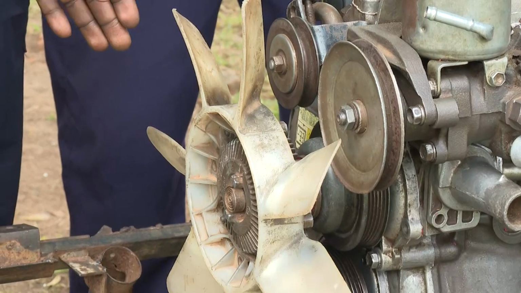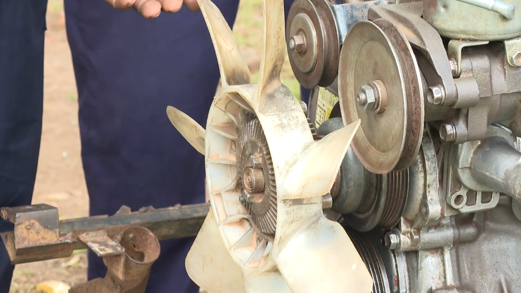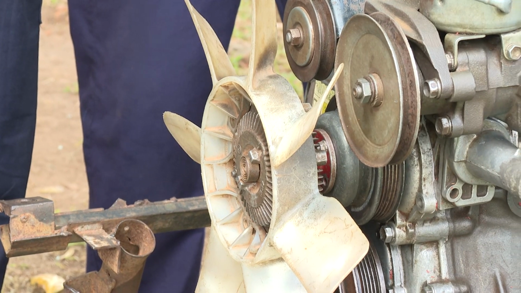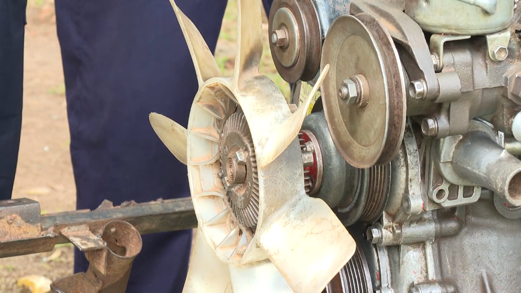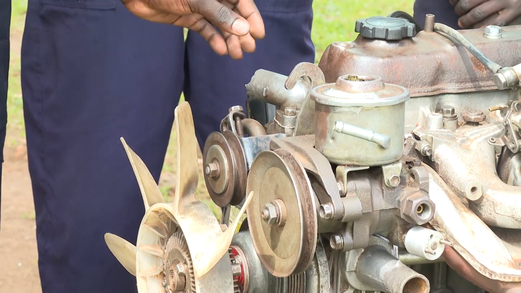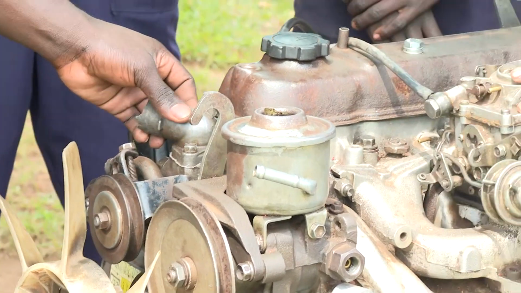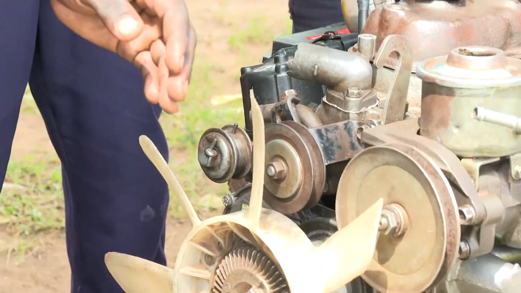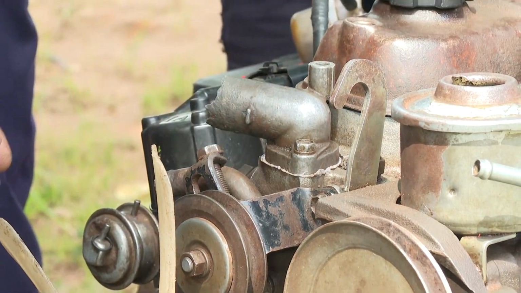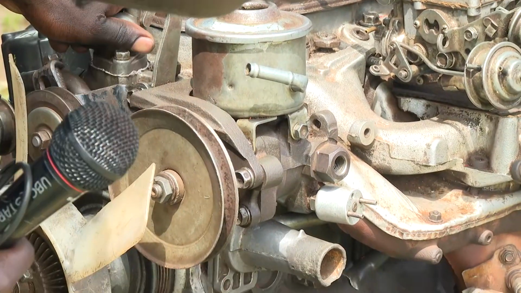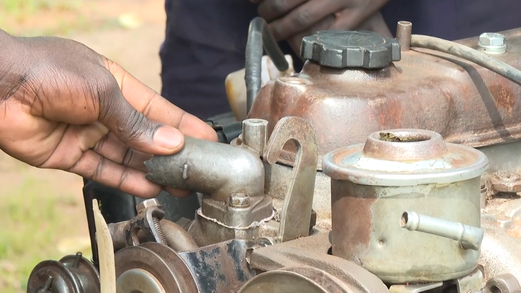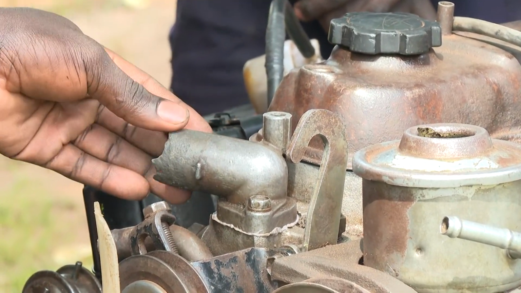So we have this one, called a cooling fan. This cooling fan is used to cool down the coolant which comes from the engine water jackets to the radiator. This one is where the radiator hose pipe is mounted. So this is under the cooling system of the engine.